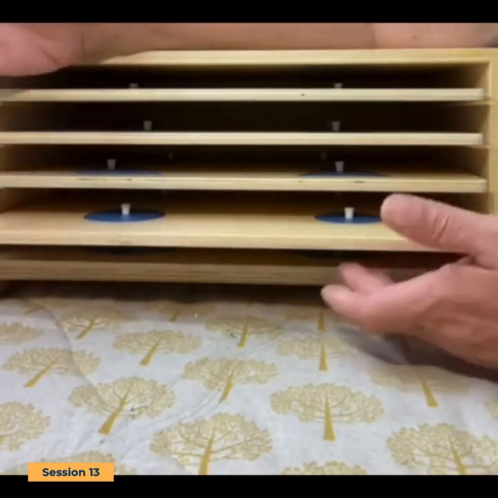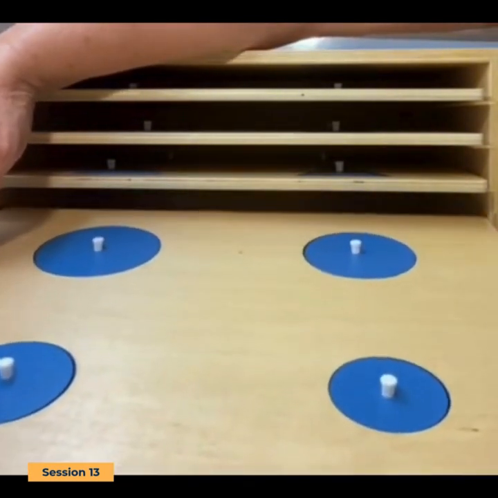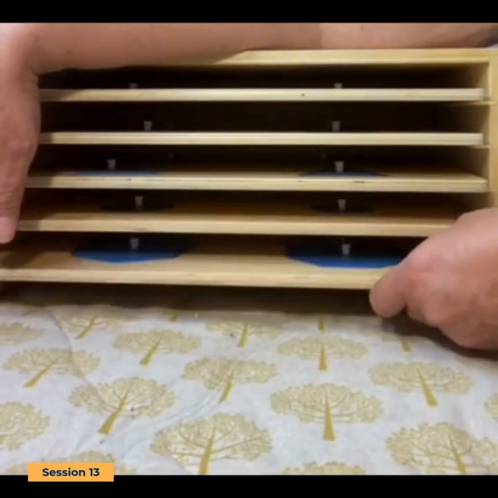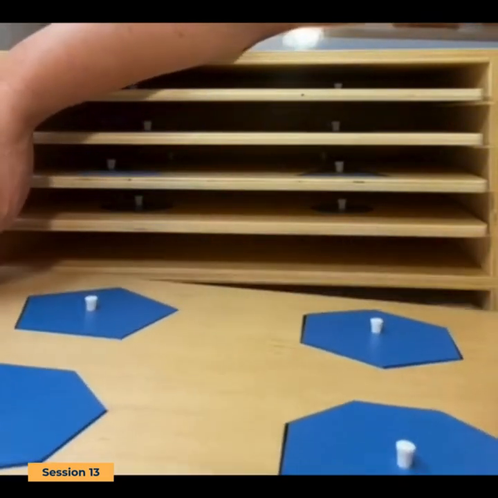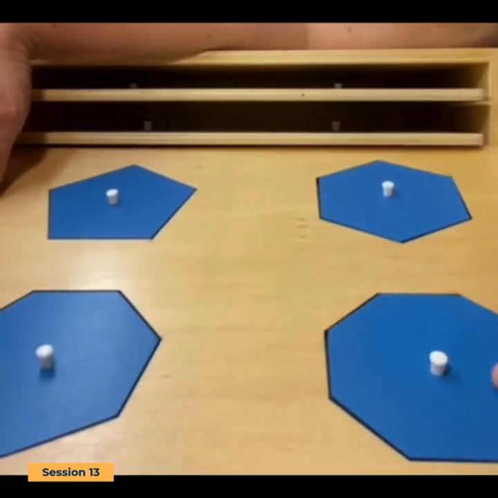Tray 4 for me, tray 5 in a large cabinet is circles of various sizes. So there we go, from small to large. And then my final tray is polygons. So I have my 5 sides, my pentagon, 6 hexagon, 7 heptagon, 8 octagon.